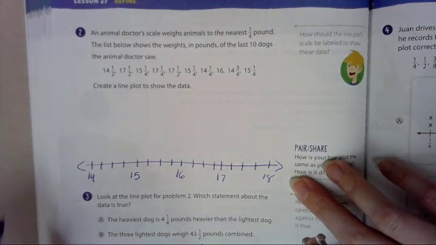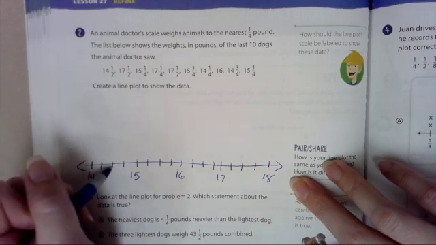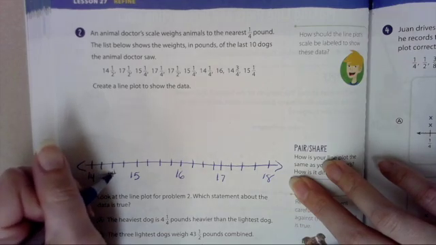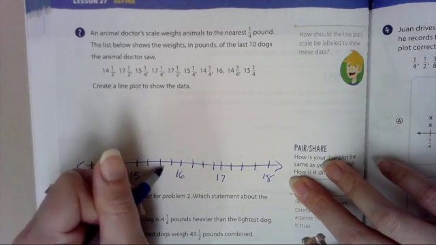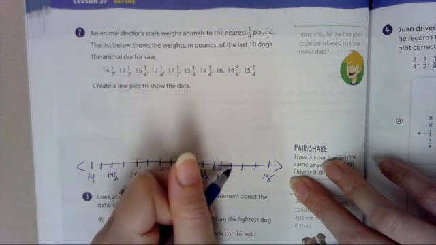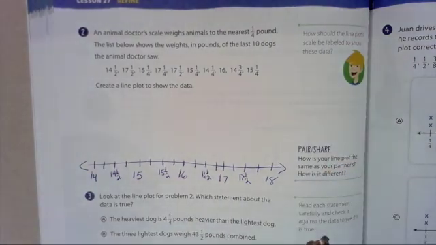So remember, this is 1/4, 2/4, 3/4. So if this is 2/4, that's 14 and a half. So I'm going to go through and put my halves in here. 15 and a half, 16 and a half, 17 and a half. Now I'm going to put X's for my data.